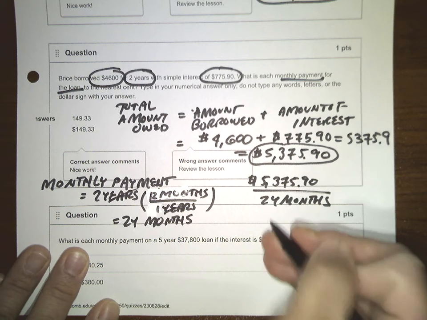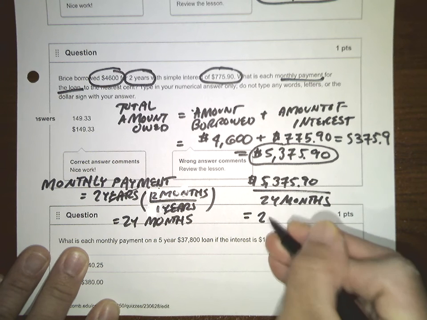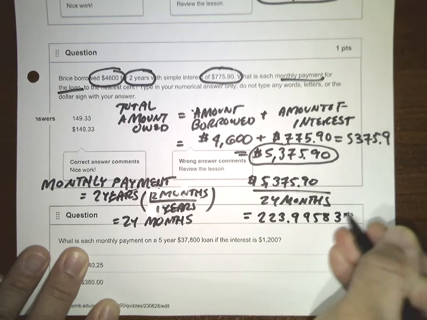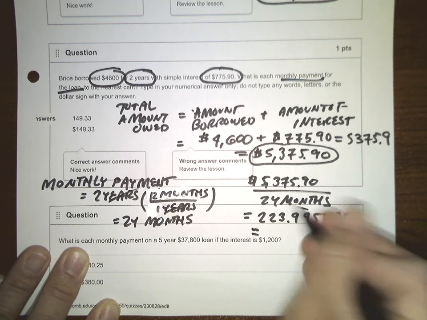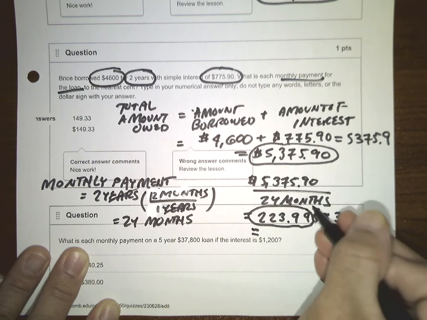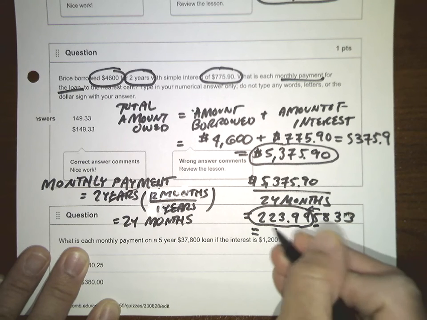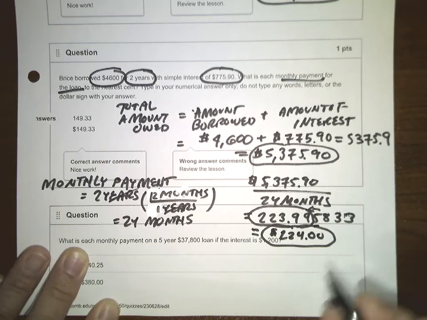Alright, so that would be 223.995833, and to the nearest cent, look at this amount and round that up because of the 5 here, so that would be $224 is what his monthly payment would be.